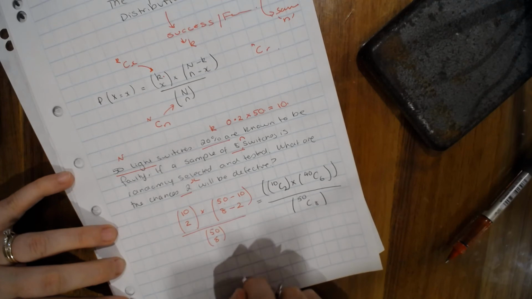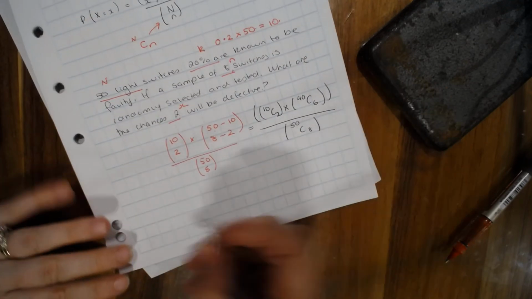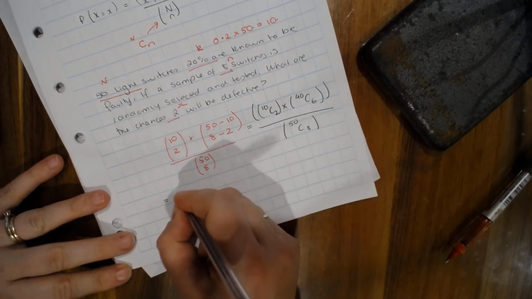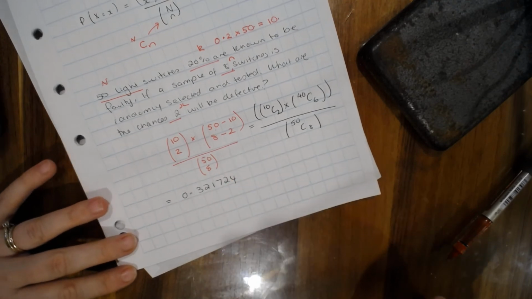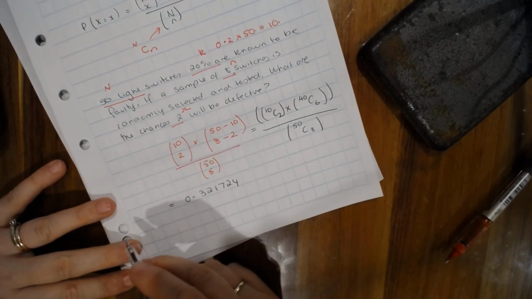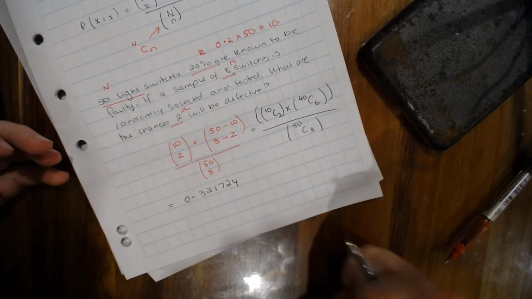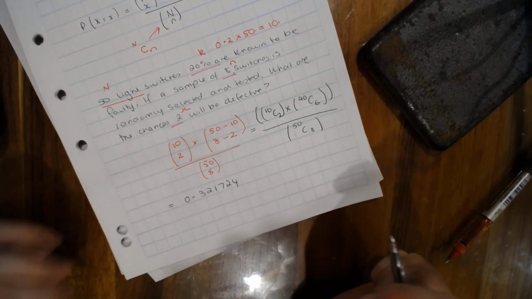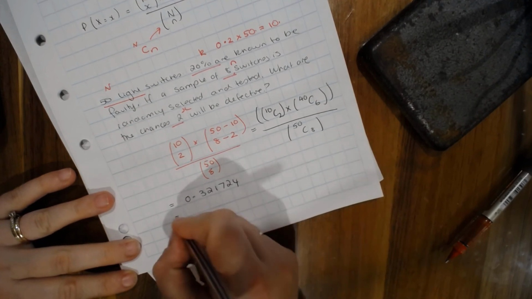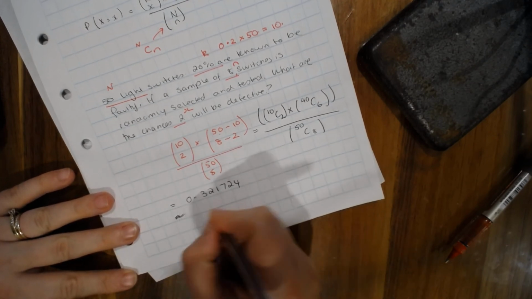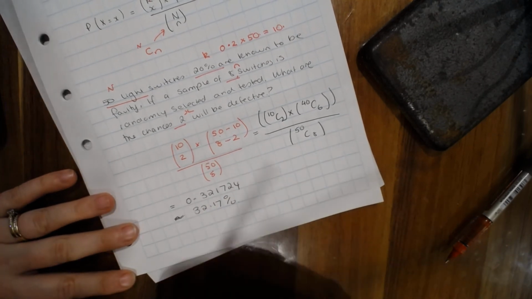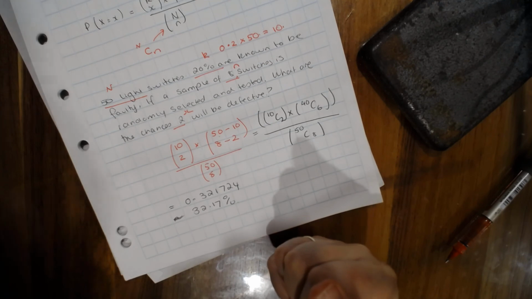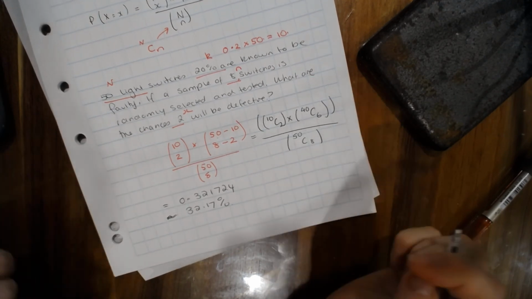Now, pause the video for a moment and try and put it into your calculator and see if you get a similar answer. When I put it into my calculator, what I got out was 0.321724. So that is the probability that of any 2 that I choose out of the 8, they will in fact be defective. So let's change it to a percentage, approximately equal to, because it's not exactly equal to, 32.17%. Now I don't know about you, I probably wouldn't be choosing this company of light switches if I knew that was the chance that I would get two that were defective.